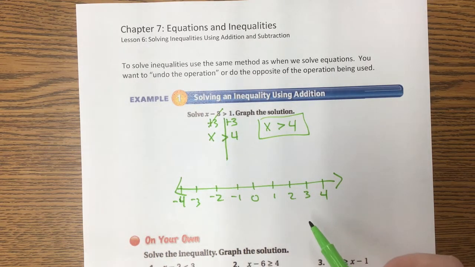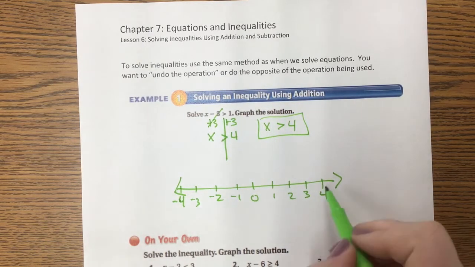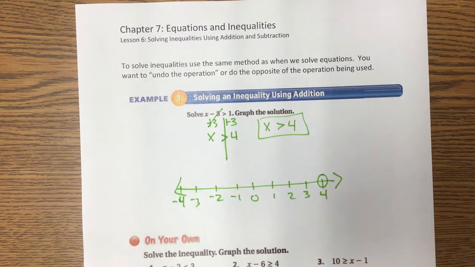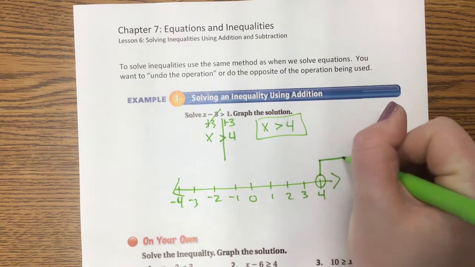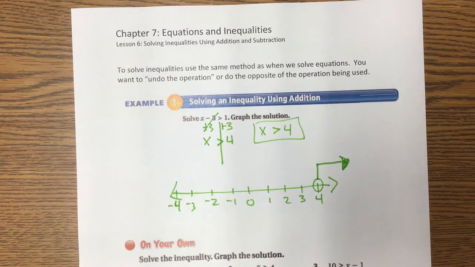But remember what we learned in our previous video: when it is just greater than or less than, I'm going to have an open circle on 4 because 4 is not included as part of that solution. X can't actually be 4. It can be any number greater than 4, but it can't actually be 4. And since x is greater than 4, my arrow is going to go to the right. And that is my graph for that inequality.